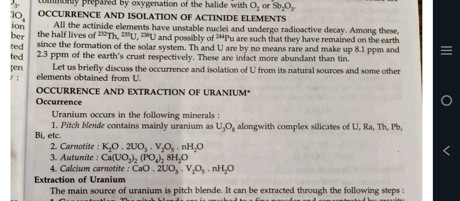Occurrence and isolation of actinide elements. All the actinide elements have unstable nuclei and undergo radioactive decay. Among these, the half-lives of 232Th, 235U, 238U, and possibly 244Pu are such that they have remained on the Earth since the formation of the solar system. Th and U are by no means rare and make up 8.1 ppm and 2.3 ppm of the Earth's crust, respectively. These are in fact more abundant than tin.